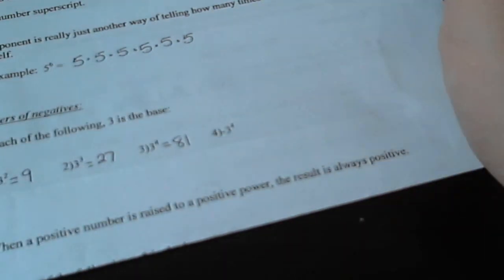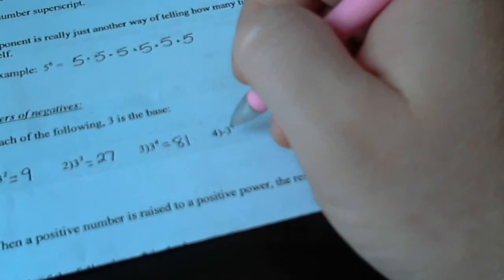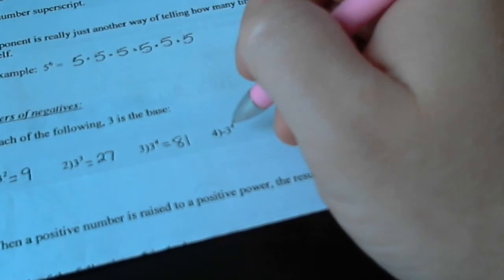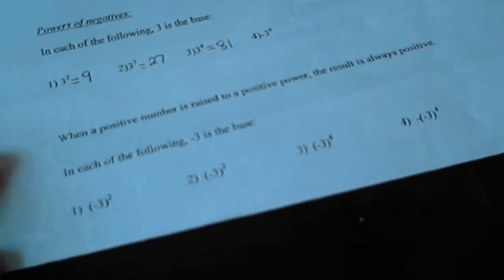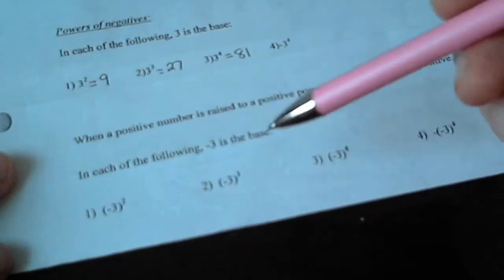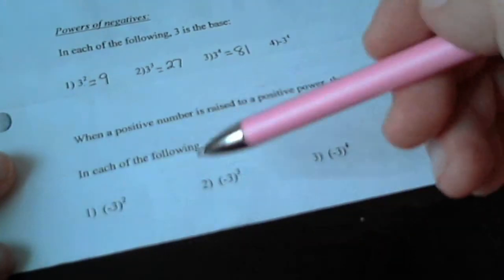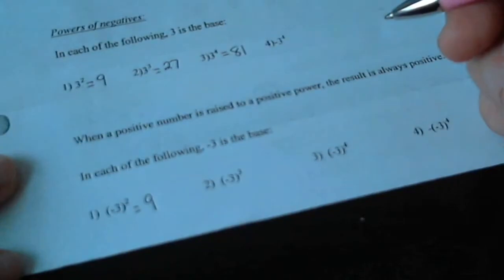Now, however, sometimes when you raise a negative number to a power, you can end up with a positive number. And other times, you can raise a negative to an exponent and get a negative number. Here's an instance where negative 3 is always the base. Remember, the exponent just tells you how many times to multiply the number by itself. Well, if I'm multiplying negative 3 by itself twice, that's a negative times a negative. That's going to leave me with a positive 9.